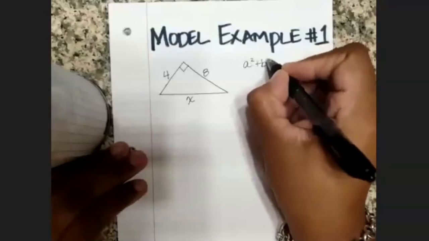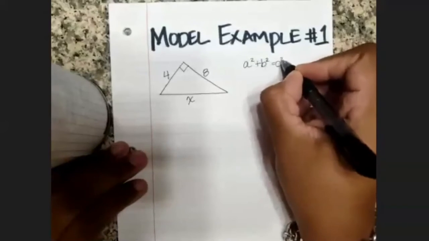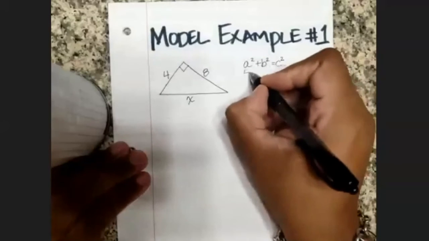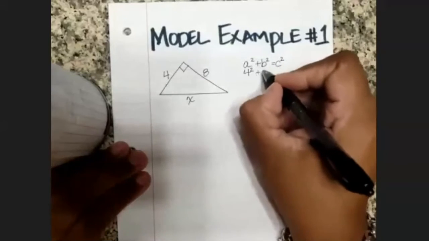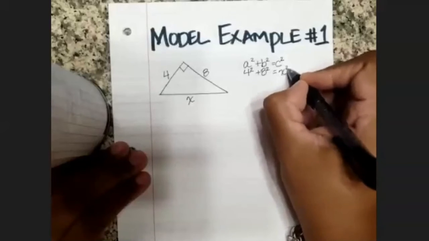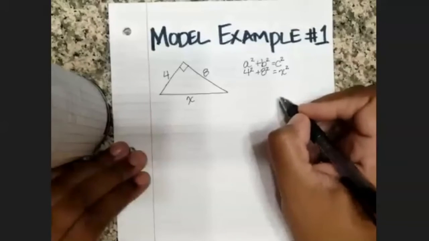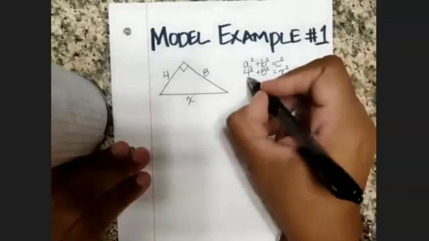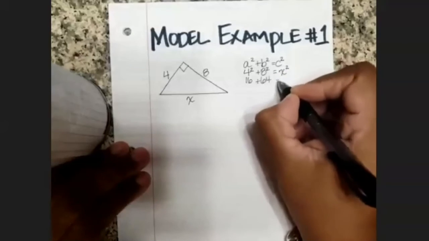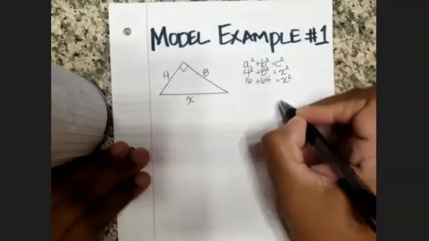So we're going to follow the same steps that we've been following all week, writing our formula out first, a squared plus b squared equals c squared. And then I'm going to plug in my numbers. So I know 4 and 8 are my legs because they form the 90-degree angle. And then I'm going to square those. So I have 4 squared is 16 and 8 squared is 64.